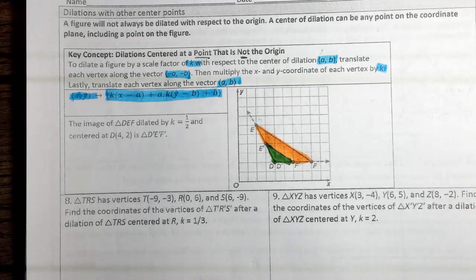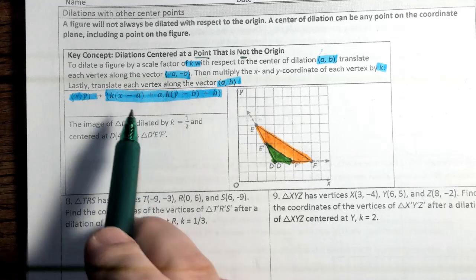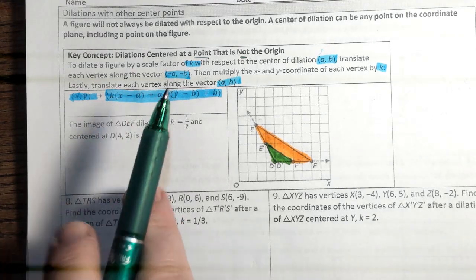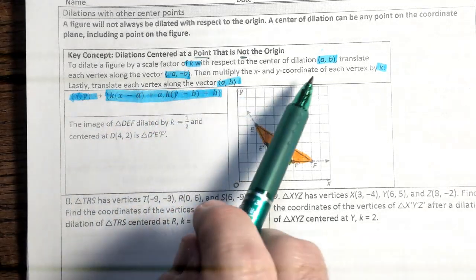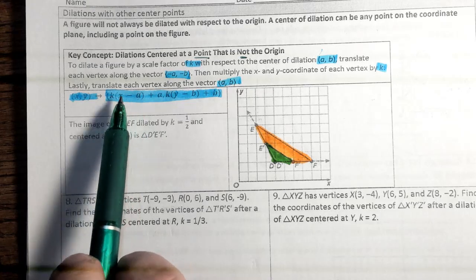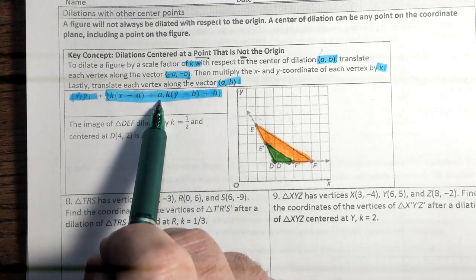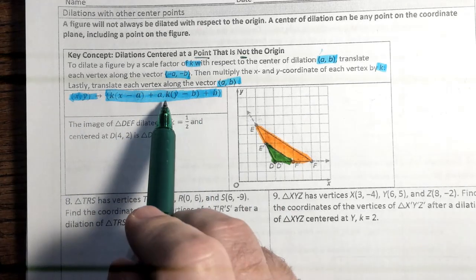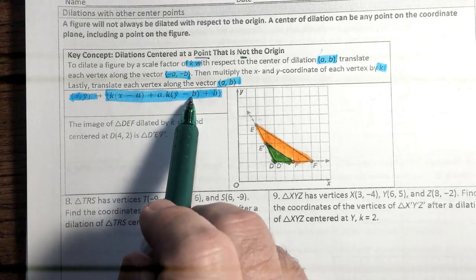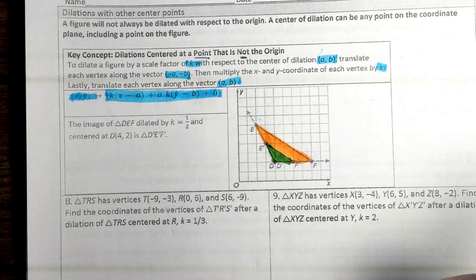So our (x, y) in this case is going to become (k times (x minus a), plus a). Wherever our center of dilation is, we subtract its x coordinate from our x, multiply by k, and then add the x coordinate back in. Then we do the same thing with the y: k times (y minus b), where b is the y coordinate of our center of dilation, and then add it back in. It's not as bad as it sounds.